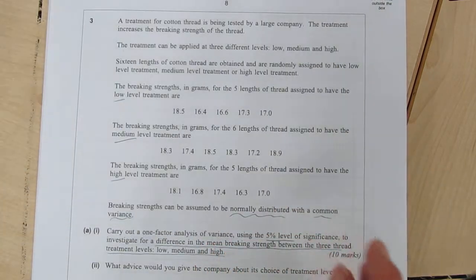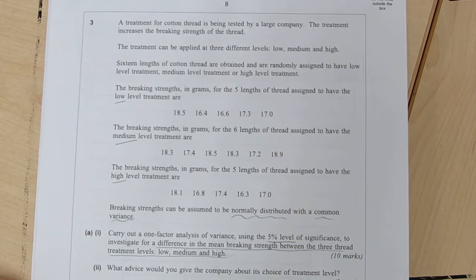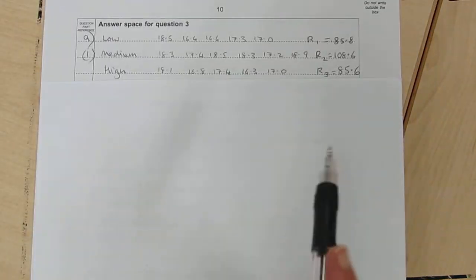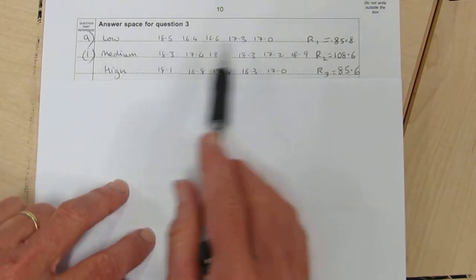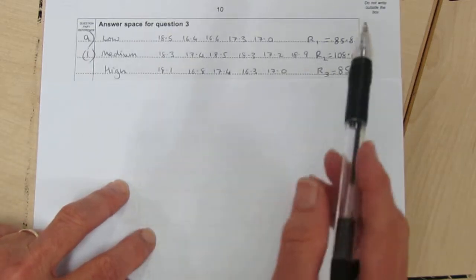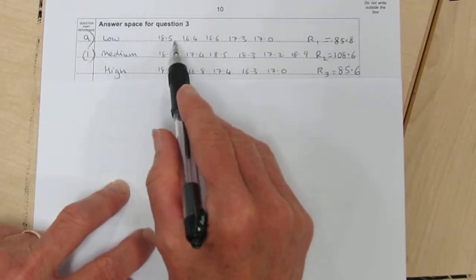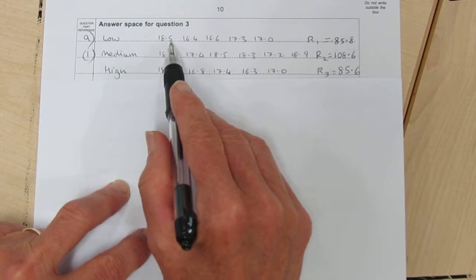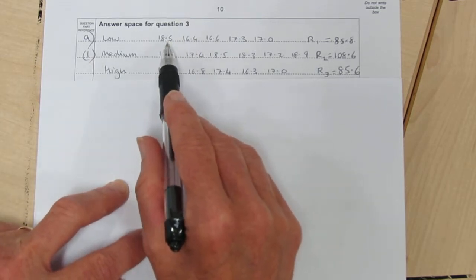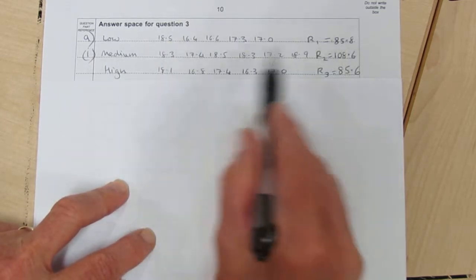Now, I've written the data out again. Given in rows, you know that you need the between group totals. So I'm doing the row totals, row 1, row 2, row 3.